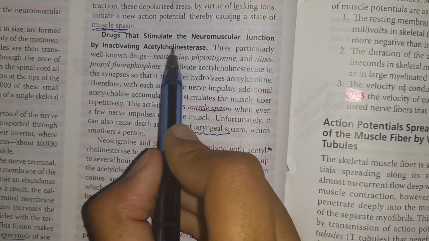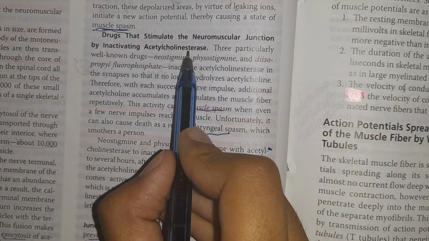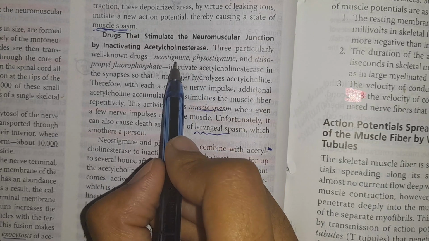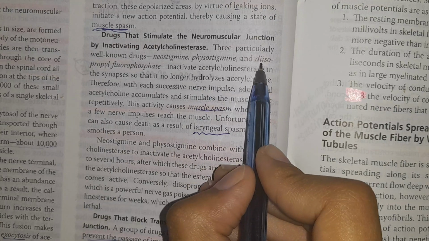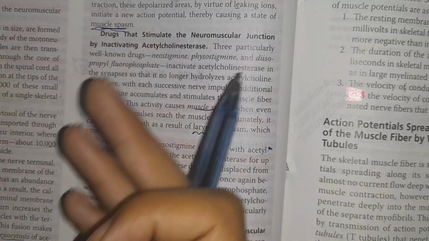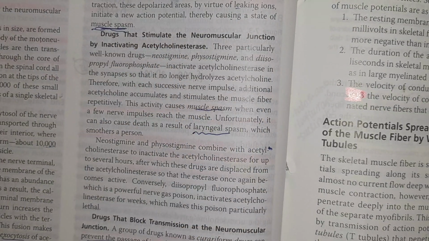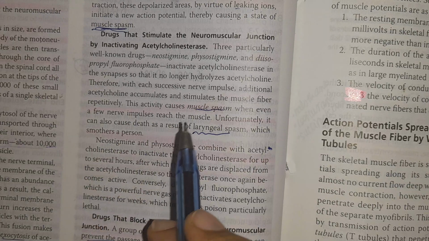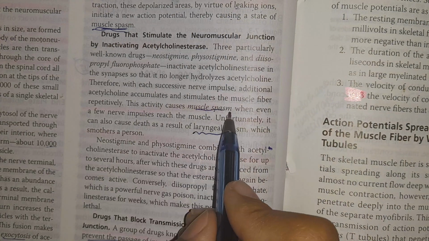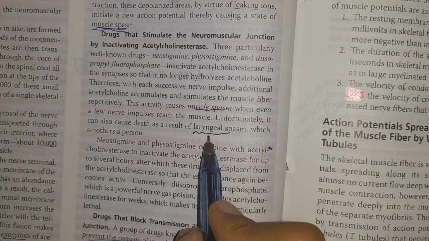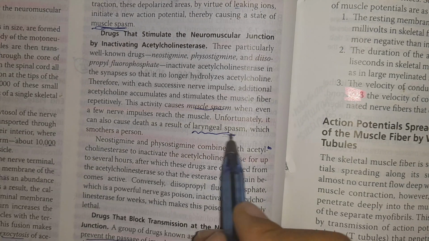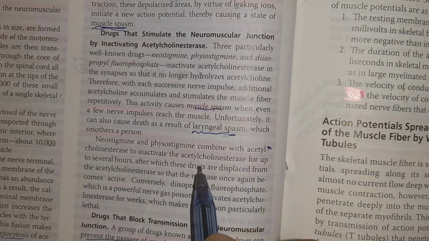Now there are certain drugs which inactivate the enzyme that breaks down acetylcholine into acetate and choline. These drugs are neostigmine, physostigmine and diisopropyl fluorophosphate. What will they do? If acetylcholine is not broken down, repeated excitations or re-excitations will take place, and they will produce the same effect, that is depolarization areas and muscular spasm. And if the spasm goes to your respiratory apparatus, it will lead to laryngeal spasm and the person might die.